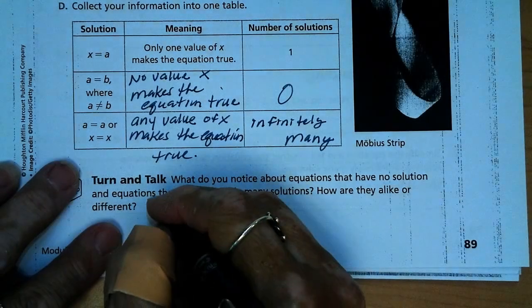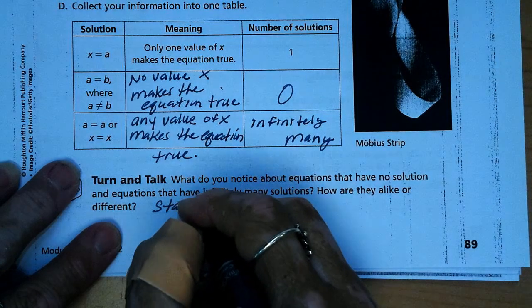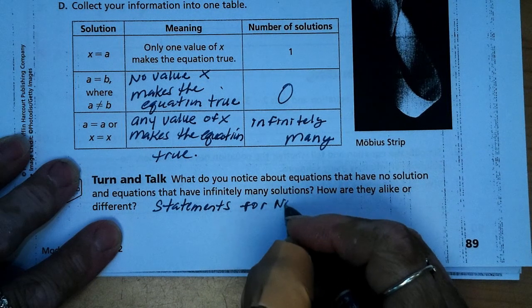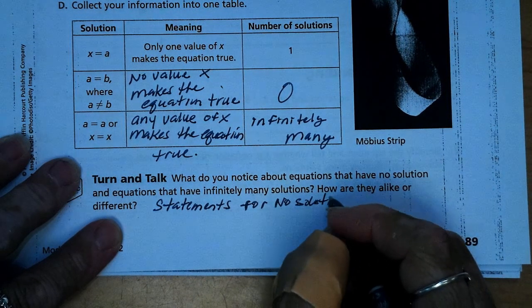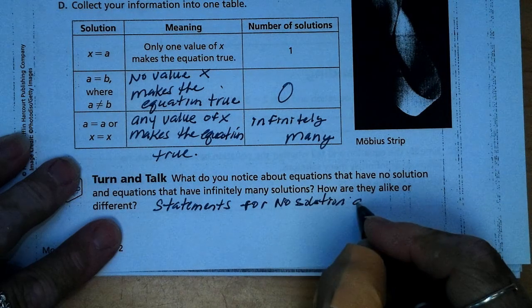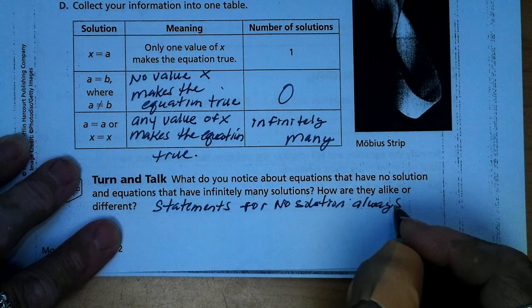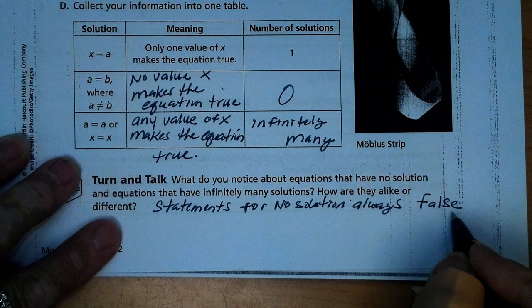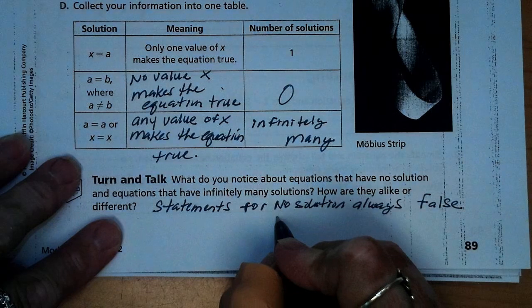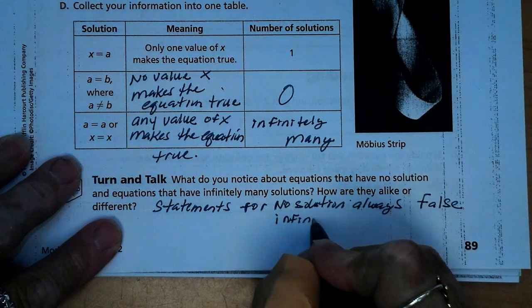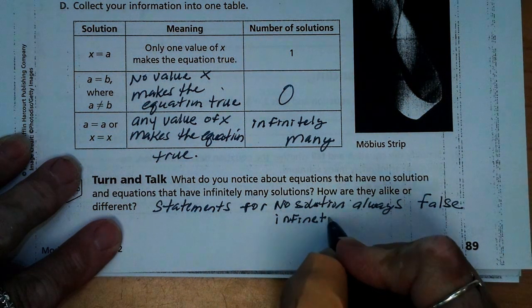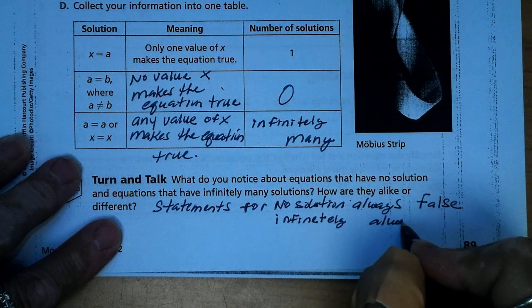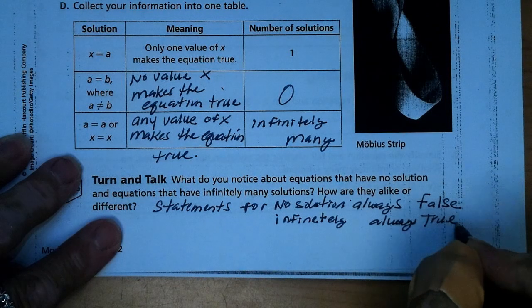Okay, so what do we know about the statements? Statements for no solution are always false, and statements for infinitely many are always true.